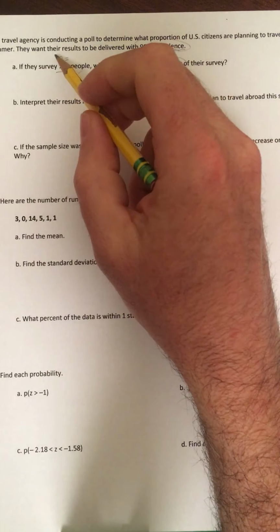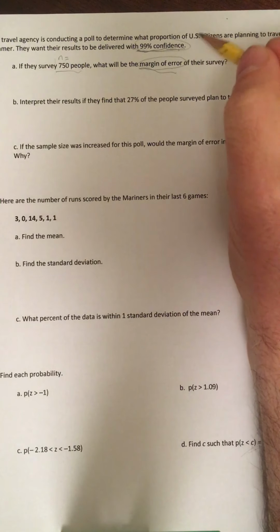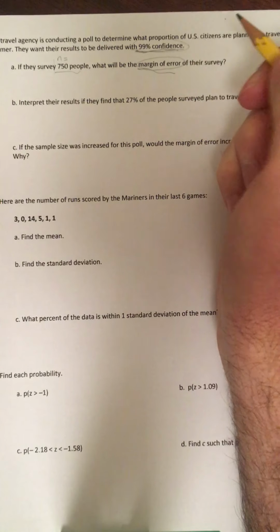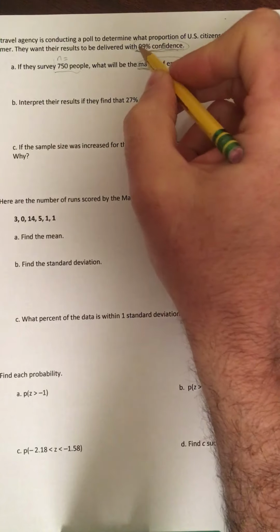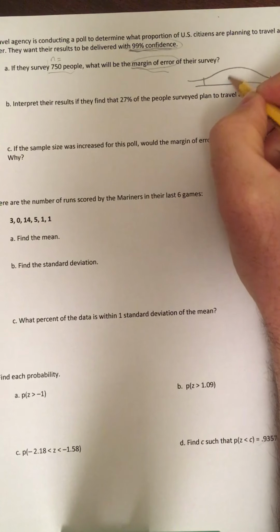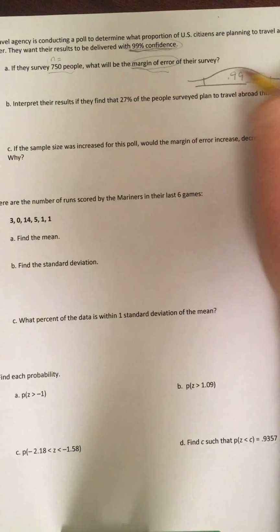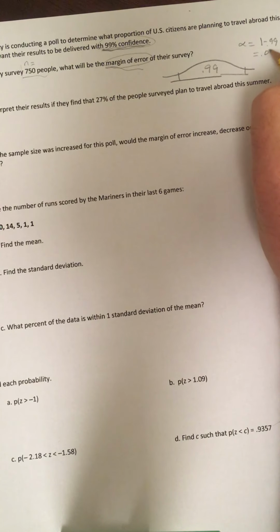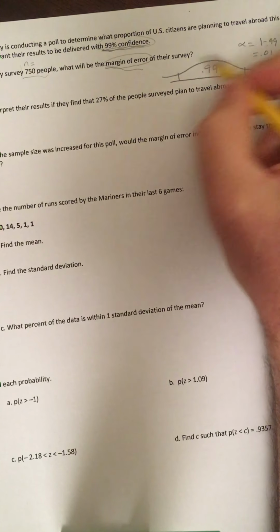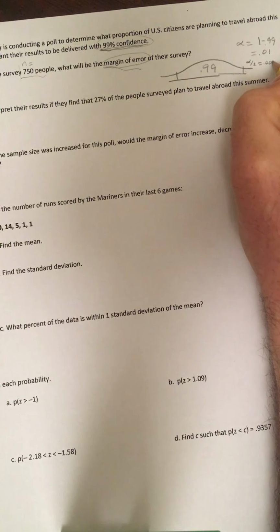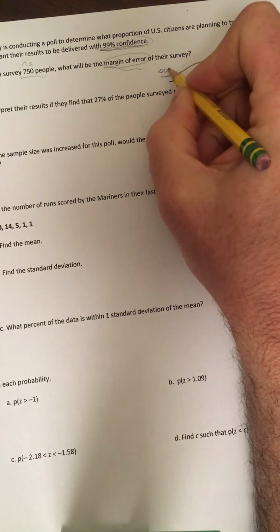But here we've got 750 people they've asked. So what's the margin of error going to be? So we know what our n is. We don't have our sample proportion, our p hat. Don't need it yet for this. Okay, so 99% confidence, that means we want the middle 99% to be, we want to be confident there, which means we're going to have an alpha, which is 1 minus that 0.99. And so our alpha is 0.01. We take half of it. There's 0.01 total in the tails. So half of that is going to be 0.005. So we have 0.005 there, 0.005 there.